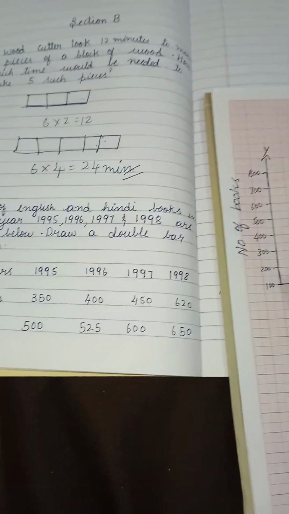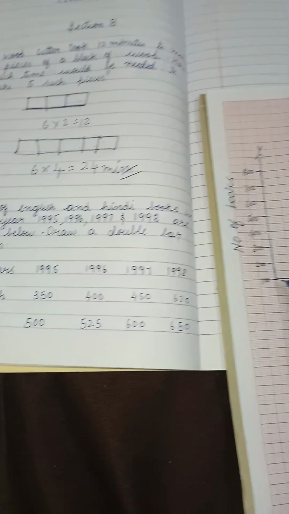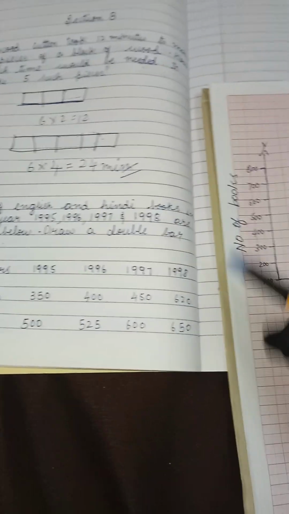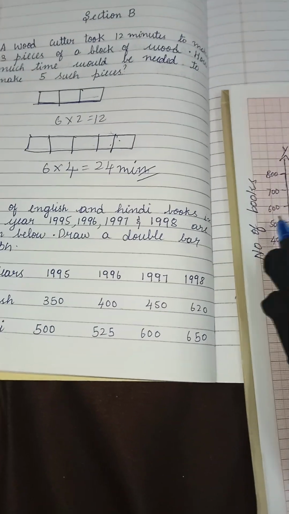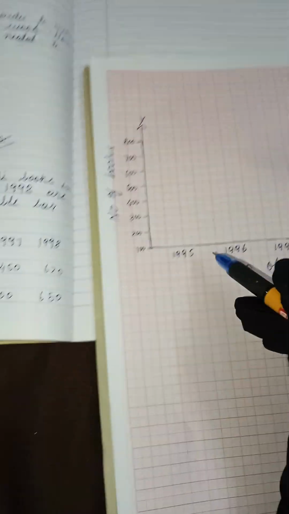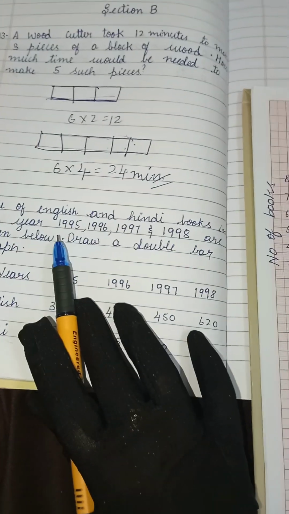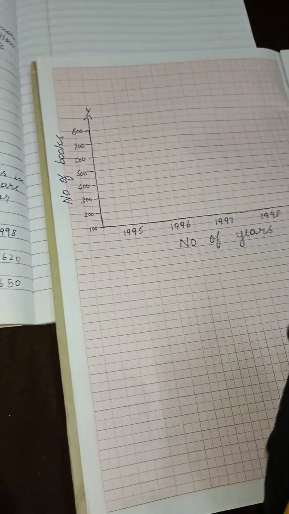So let us mark it as 100. We'll start from 100. And what is the end number here? 650, right? We can make it till 700 or 800. It's okay. So number of books done. Now years. How many years have they given in the question? 1995, 96, 97 and 98. We'll put all the number of years here. Now let us do the marking.